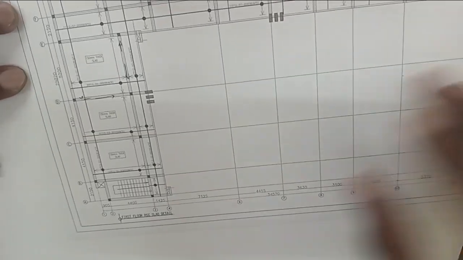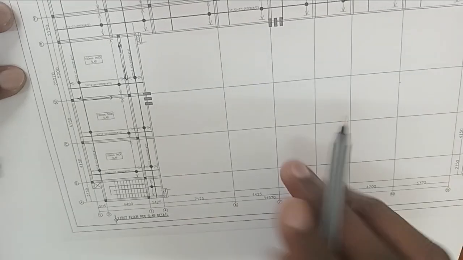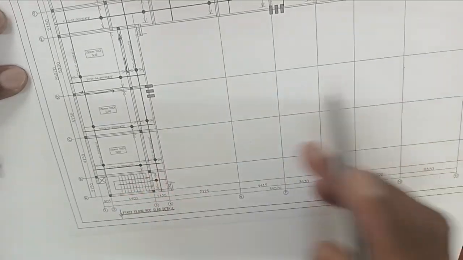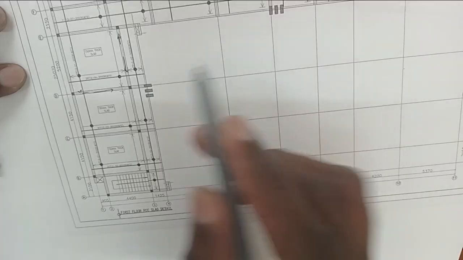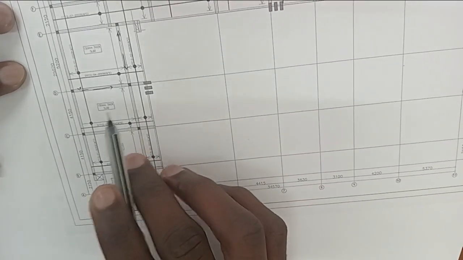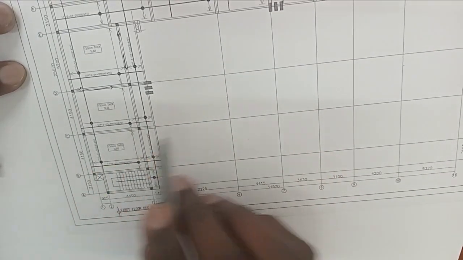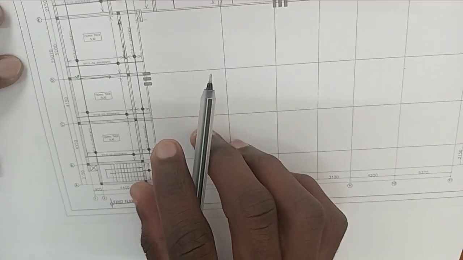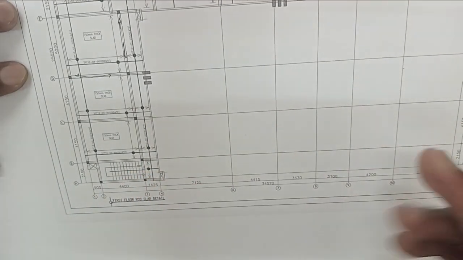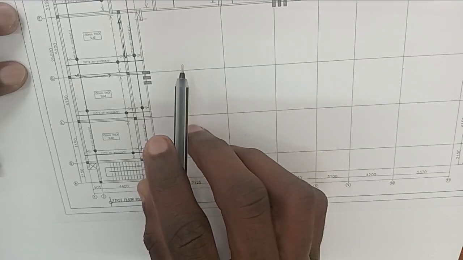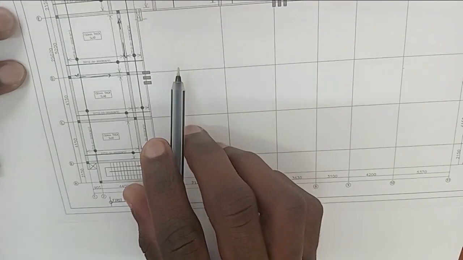Another step is to identify the reinforcement details. In a slab, the reinforcements are in layers: main reinforcements and distribution reinforcements. Now, how can we identify the main reinforcements and the distribution reinforcements?